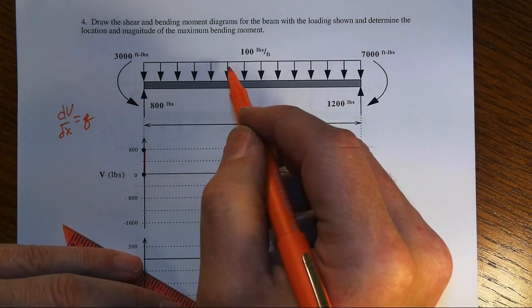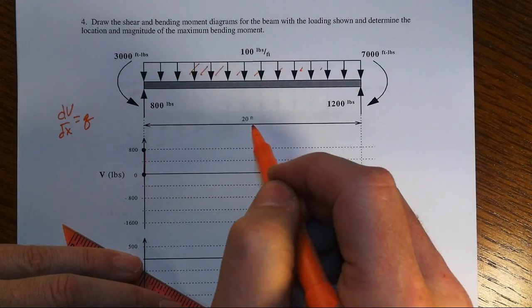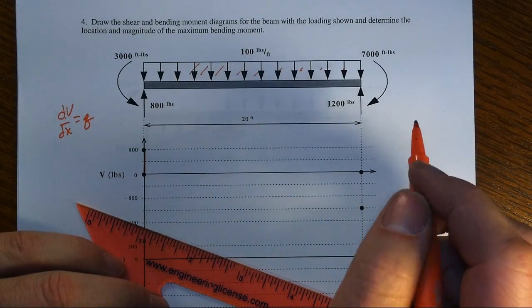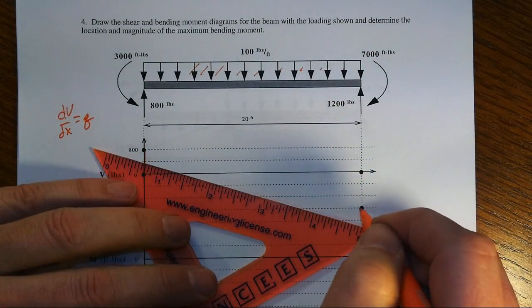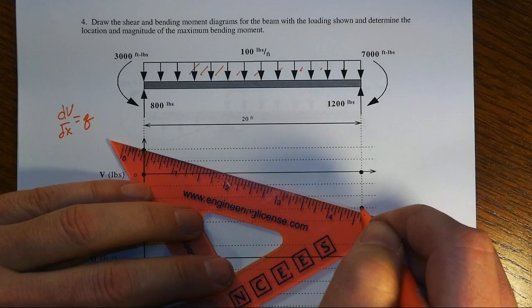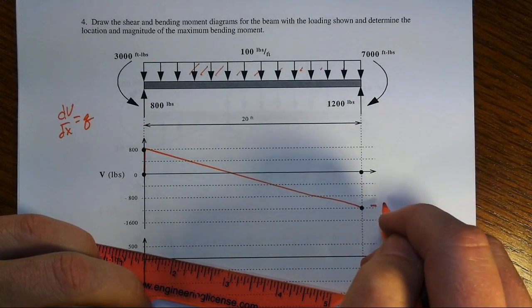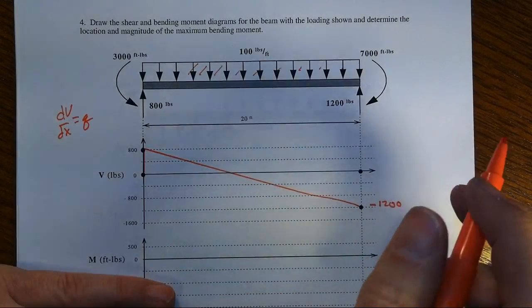And so the total change will be all of this area. So 100 pounds per foot times 20 feet will be 2,000 pounds, so 800 minus 2,000 would be a minus 1,200, in straight line variation, to get to our net of minus 1,200.